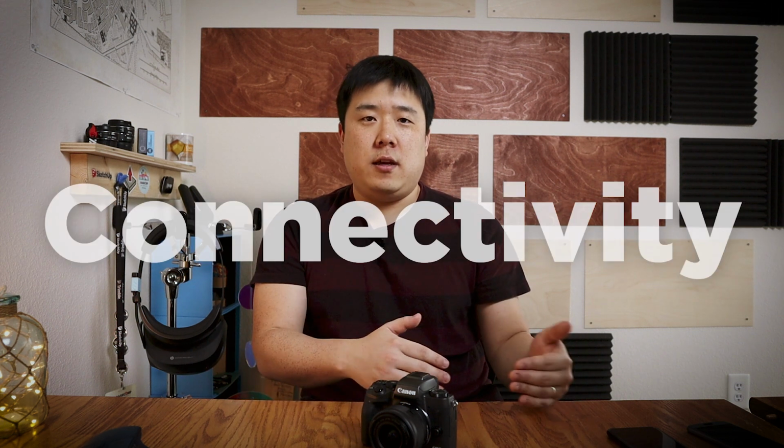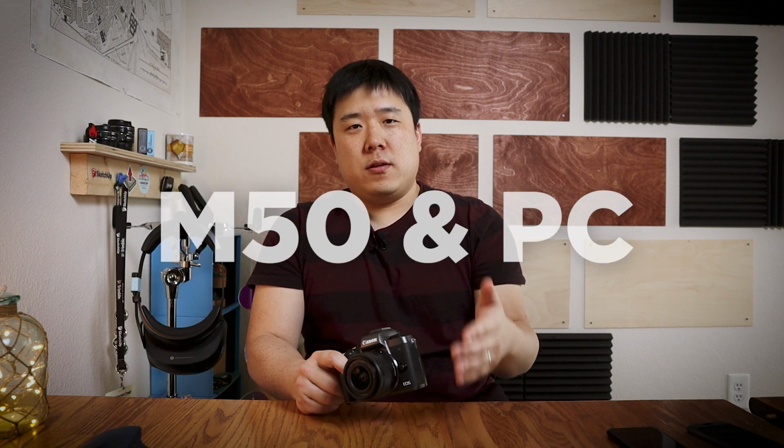And today I wanted to cover mainly the connectivity of these two cameras. In my last video I highlighted the fact that this camera, the M5, doesn't really connect so well with the PC, so I'll demonstrate that, as well as how the M50 connects to the computer really well.